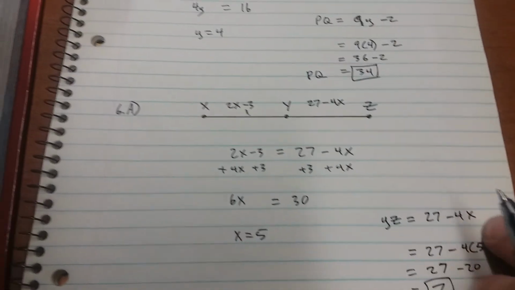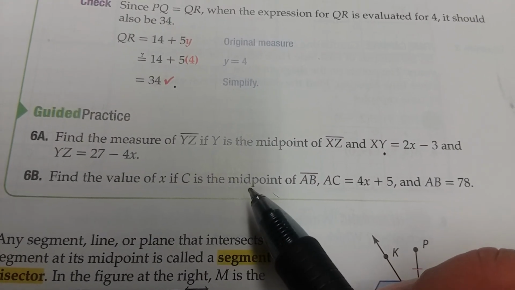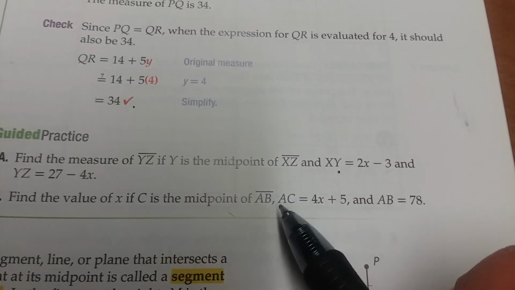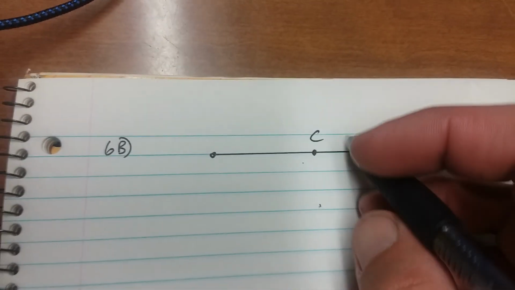All right, next example. 6B here. Find the value of x if C is the midpoint of AB. So C is the midpoint, so you gotta be careful here. It's not necessarily alphabetical order. C is the midpoint of AB. You gotta be careful with that.